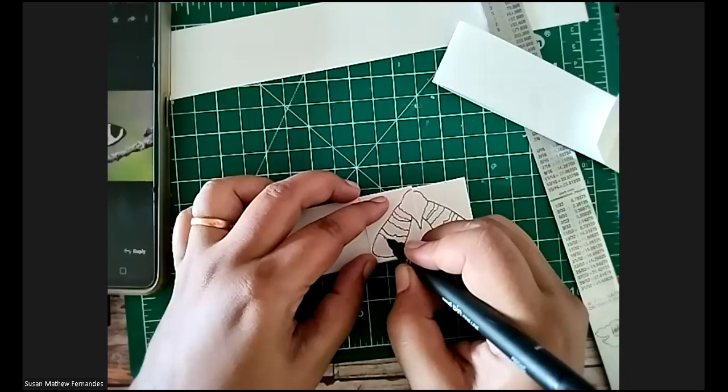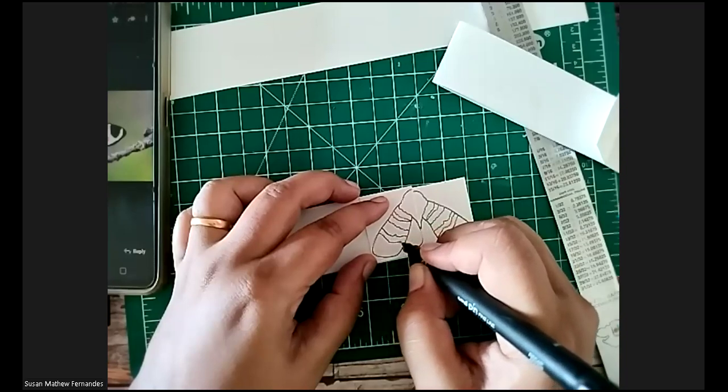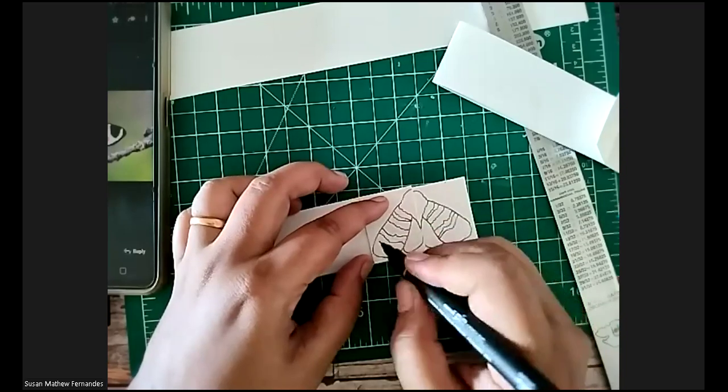So this moth is not entirely identical. Both sides are looking not so much.